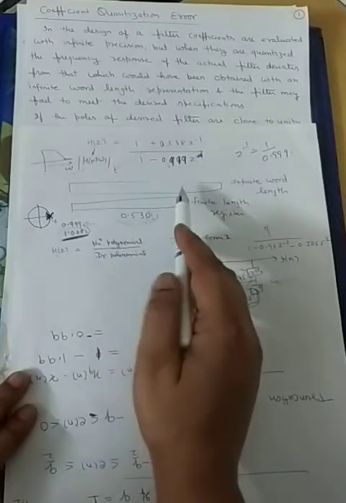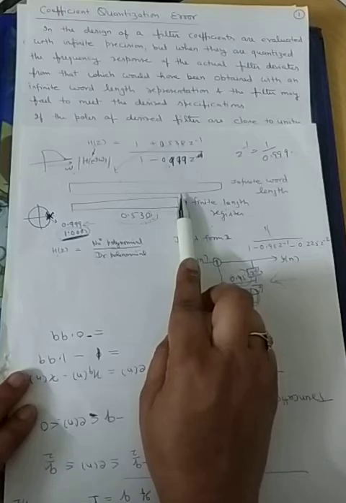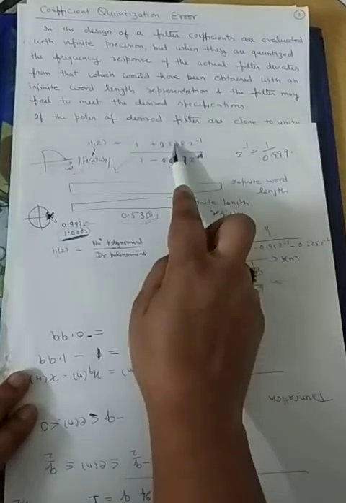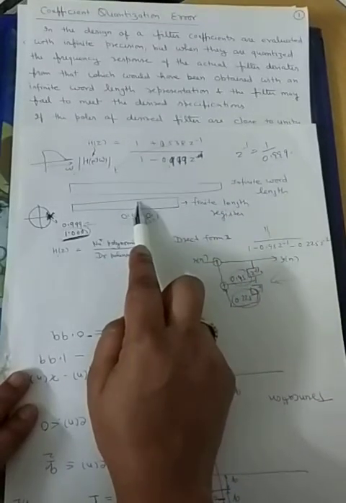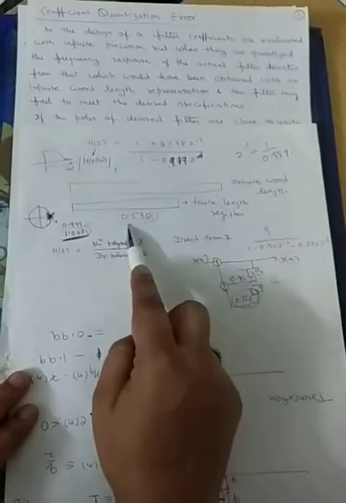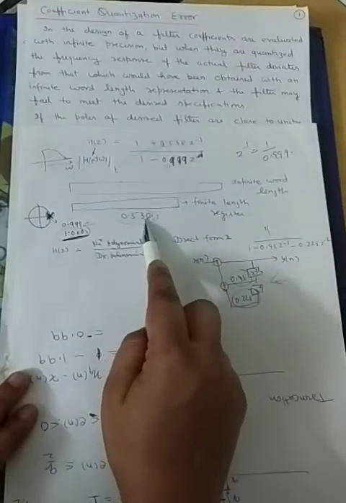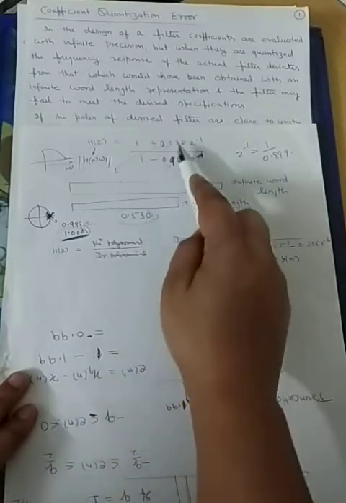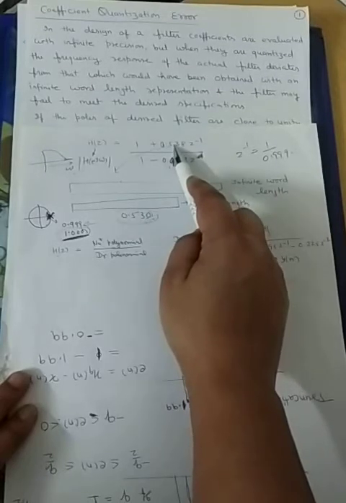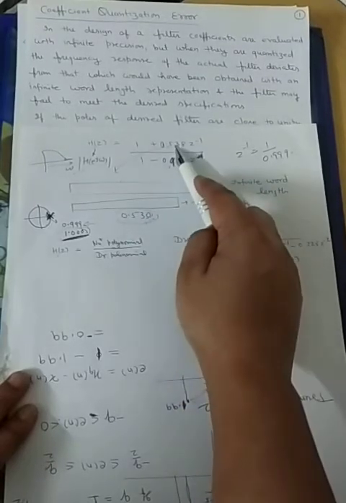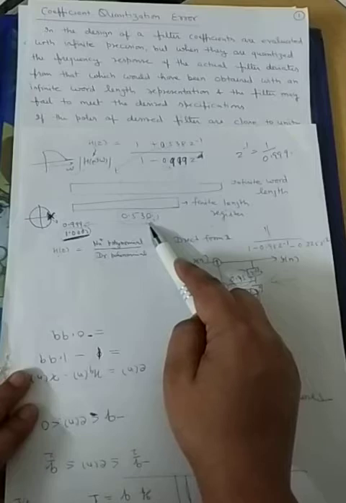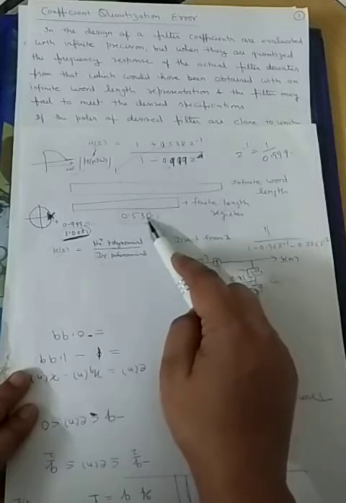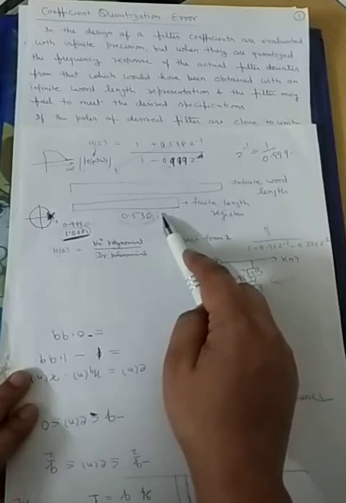In practice, we have a limit on the register length, so we have to make a compromise in its value. Suppose this compromised value in the stored register is 0.530. So there is an error between the actual value and the stored value. This is termed as coefficient quantization error.